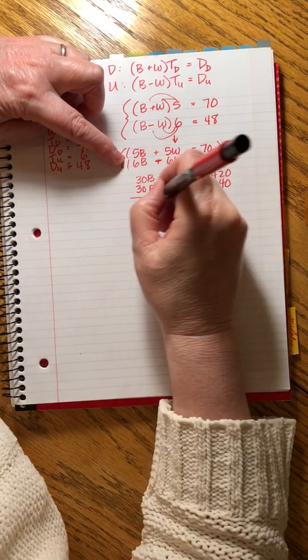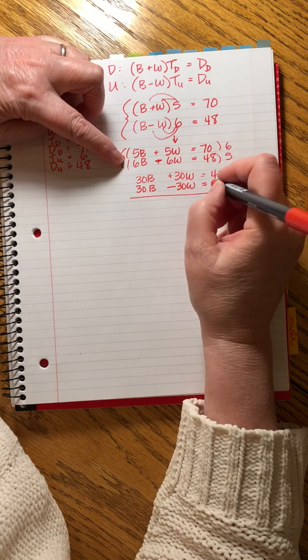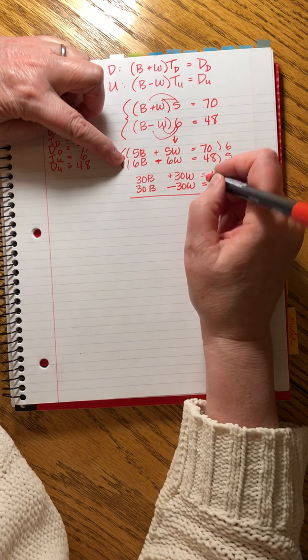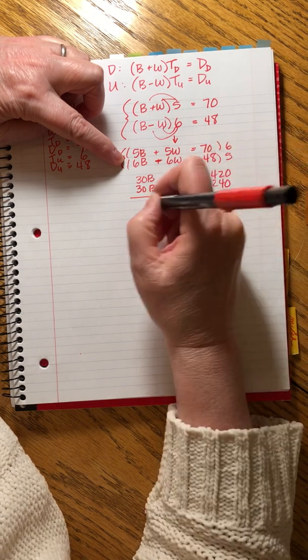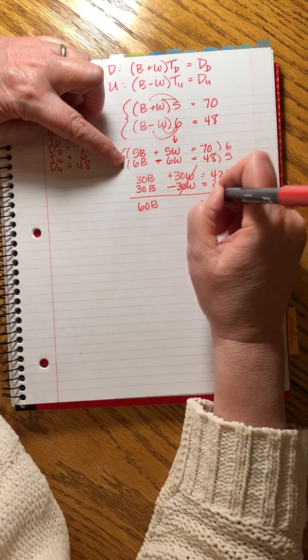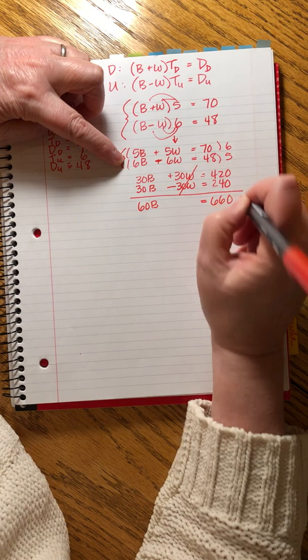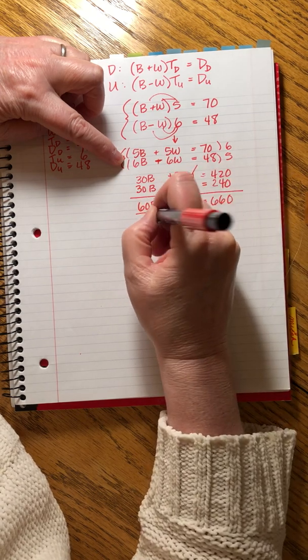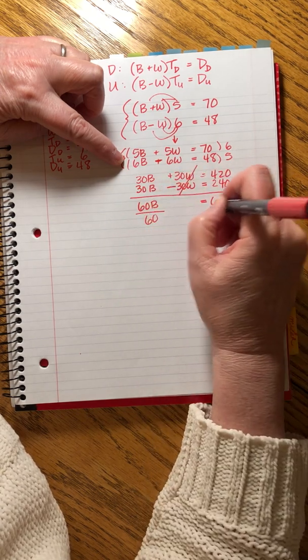All right. We now have a beautiful eliminatable pair of equations. And we get 60b equals 660, divide by 60.